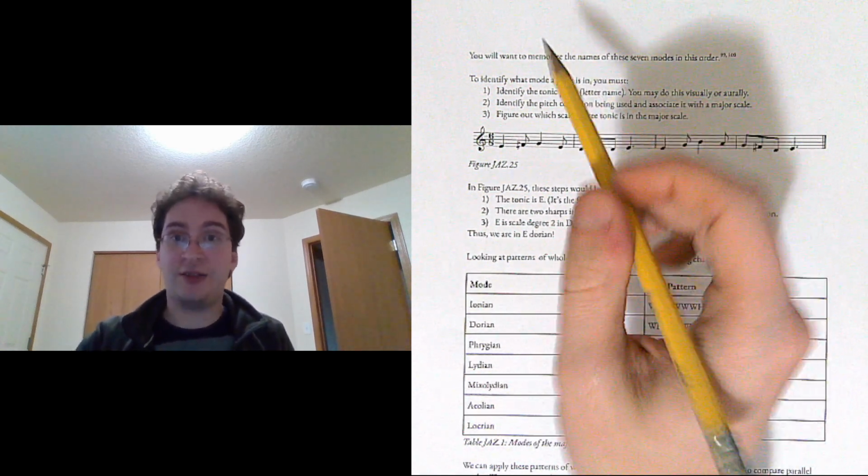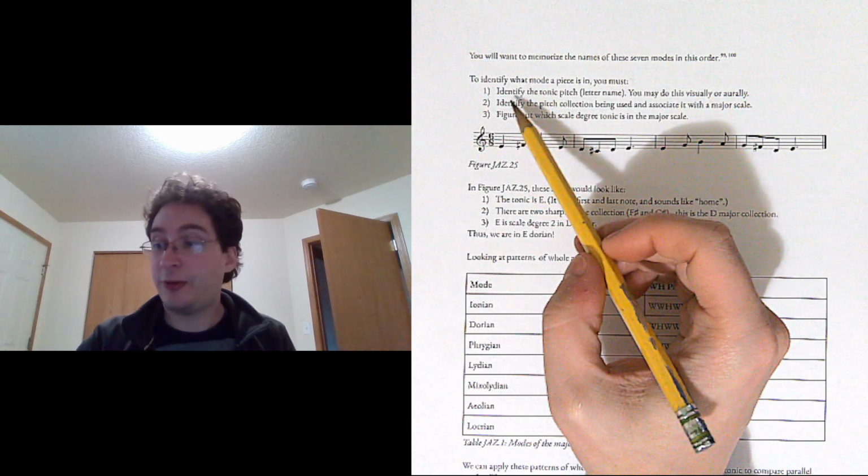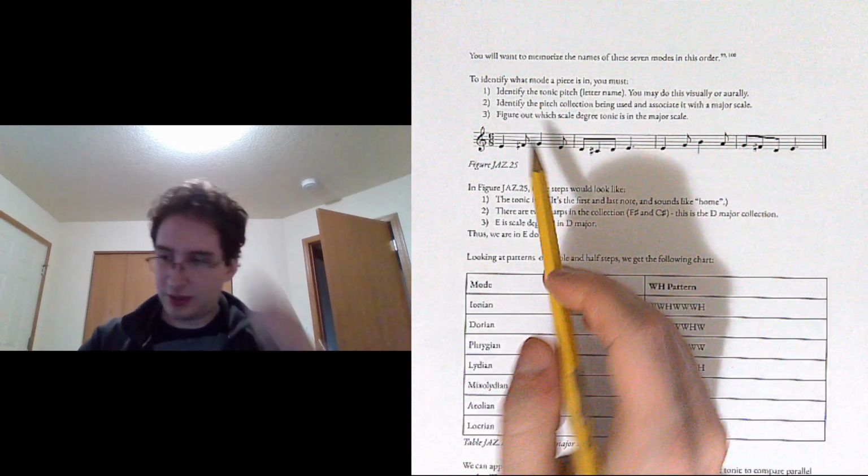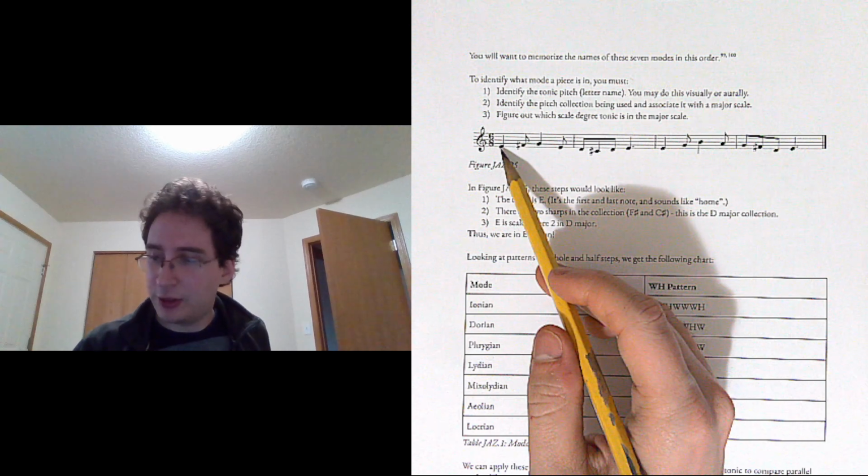So in practice, if you want to identify what mode a piece is in, you're first going to want to identify what the tonic pitch is. So here we have a nice little tune.